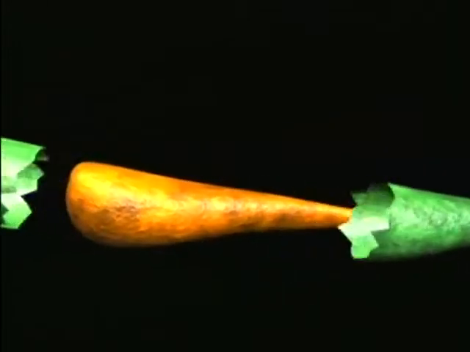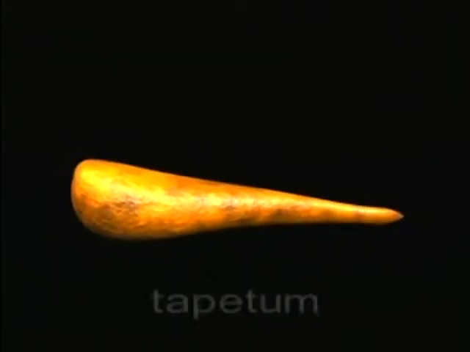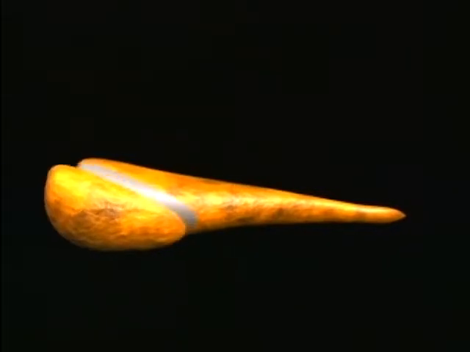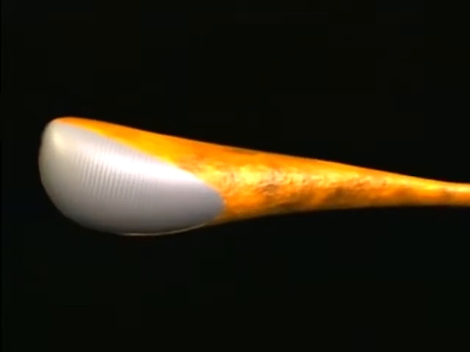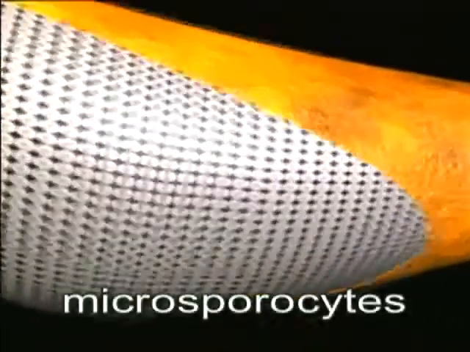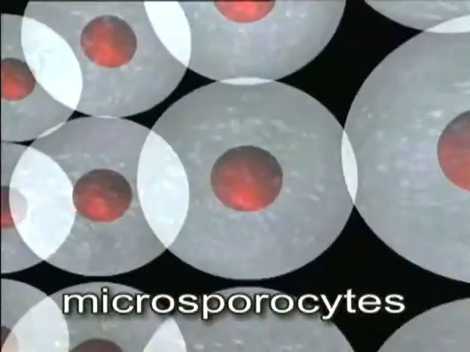Beneath the subepidermal tissue, there is a layer of cells known as the tapetum. The tapetum tissue contributes to the development of the pollen grains. Inside of the tapetum, there is a mass of spore-producing cells called microsporocytes. The nucleus of a sporocyte cell is diploid, containing two sets of chromosomes, one from each parent.